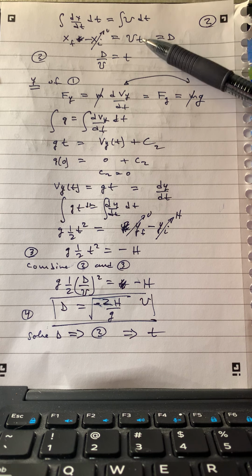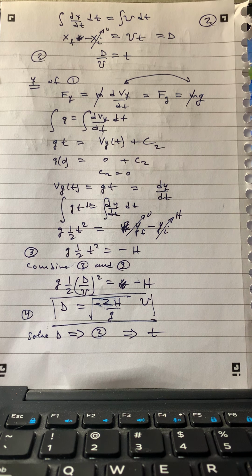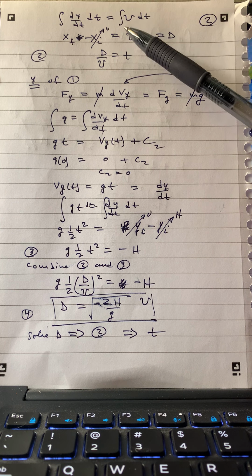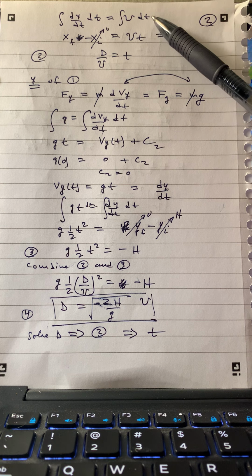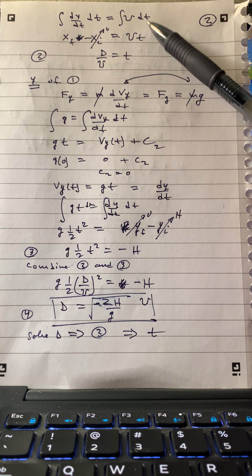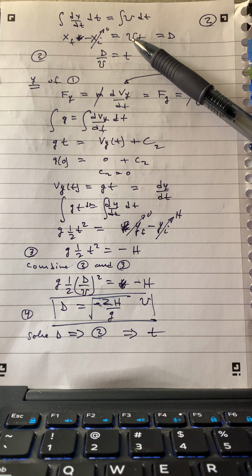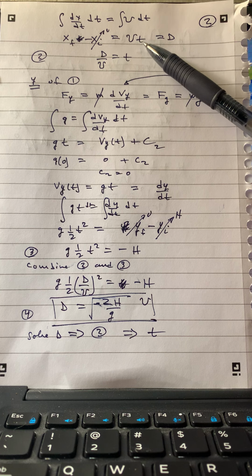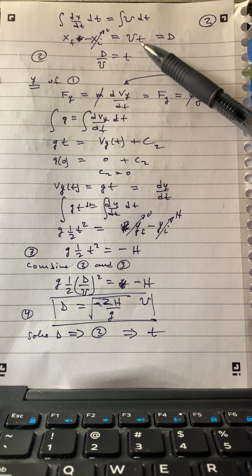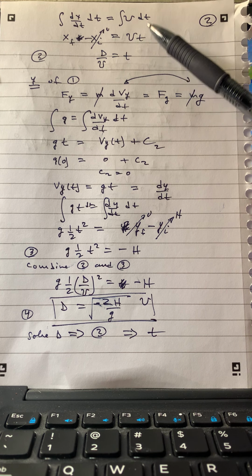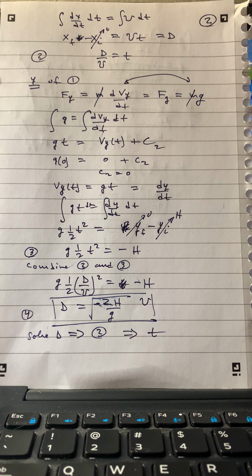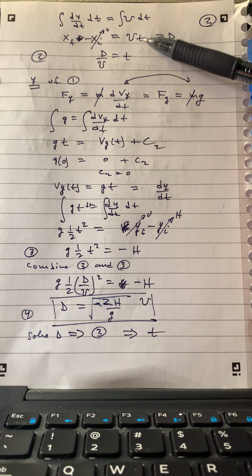Now, the other side of the equation: we were integrating the constant V with respect to time. If you look at an integral table, the integral of a constant is equal to that constant times your independent variable.